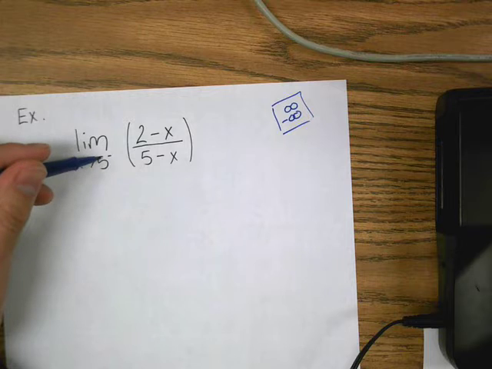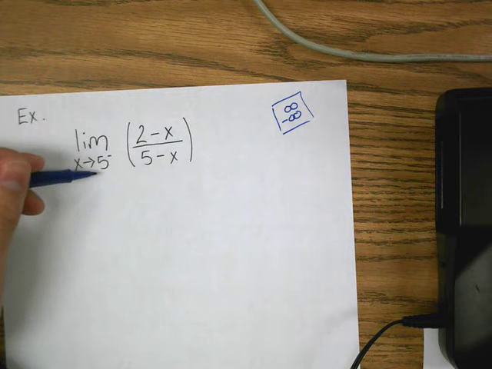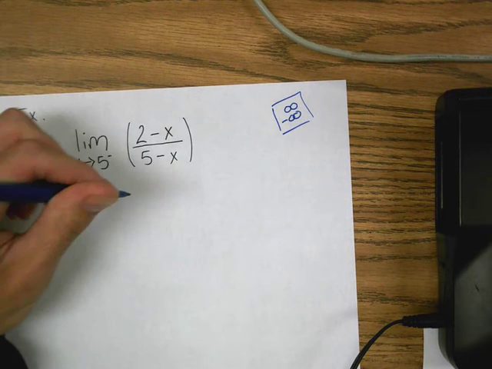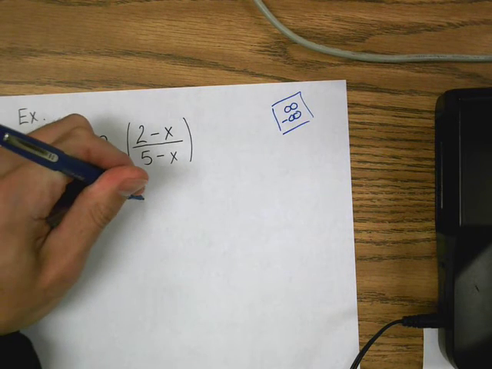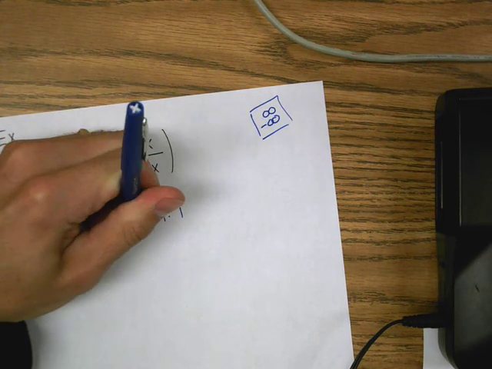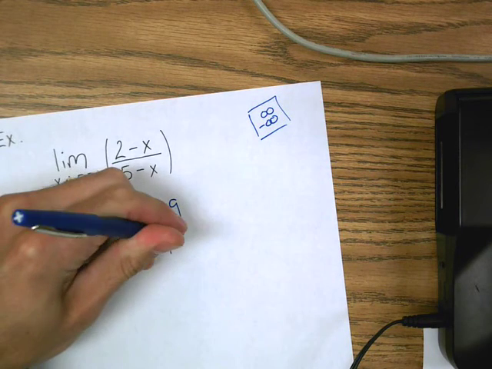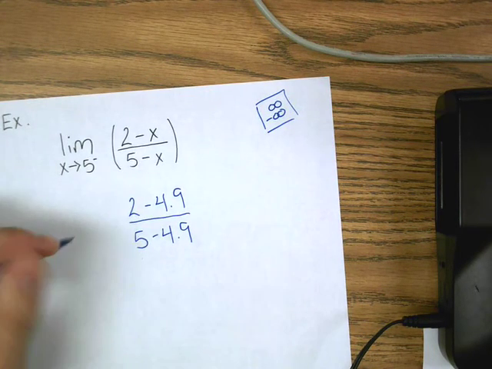So here we are looking at 5 from the negative side, or from the left hand side, so you want to pick a number just less than 5 and see where that takes us. Okay, so let's try 4.9. If I were to plug in 2 minus 4.9 over 5 minus 4.9, you don't even really need to do the calculation and get an answer.